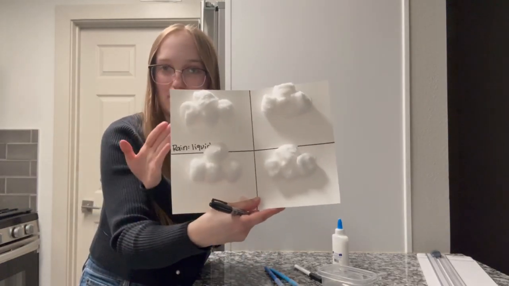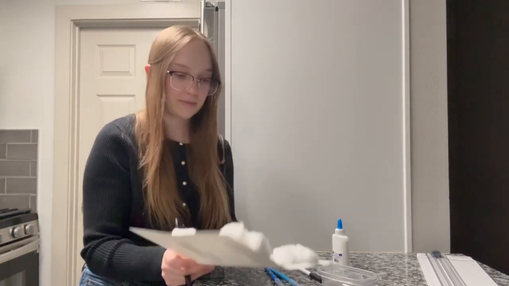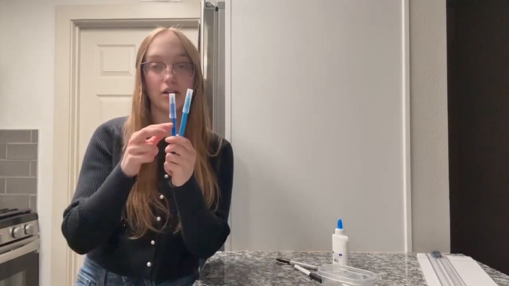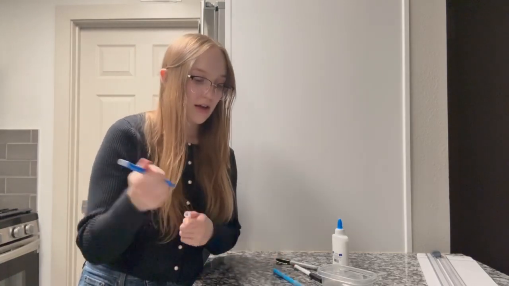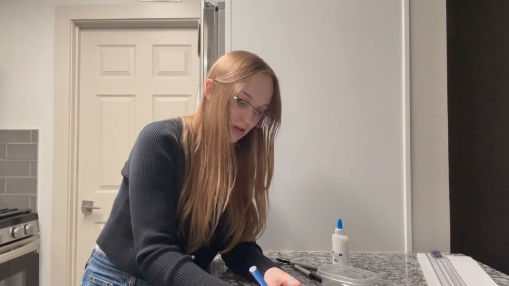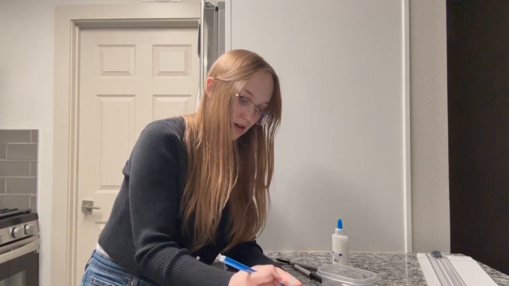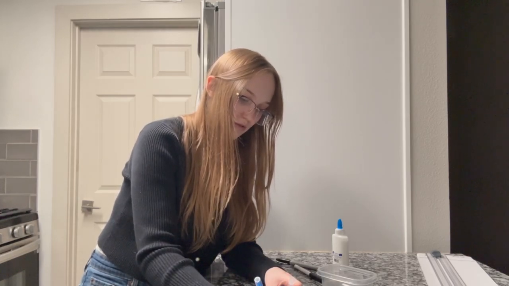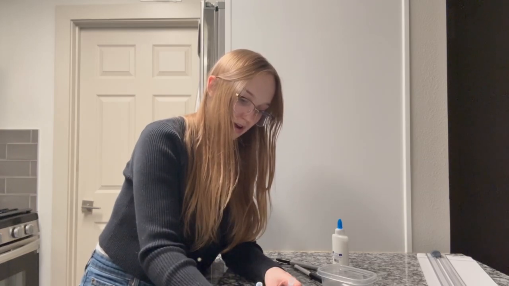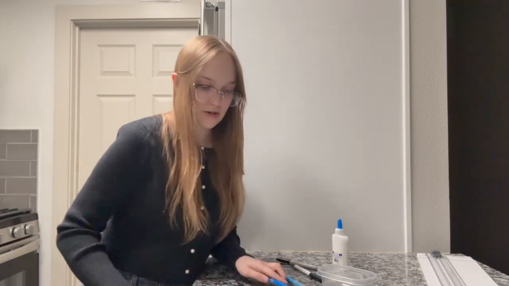This is what it should look like so far. As you can see, it might be backwards for you guys, but it says rain, liquid. Now go ahead and grab the darker of your two markers, and you can be creative here, but what we want to represent with this is the act of rain. So I'm just drawing some raindrops, like a nice teardrop shape.